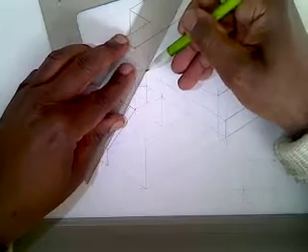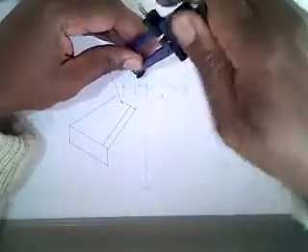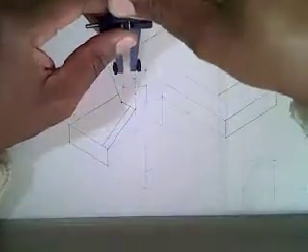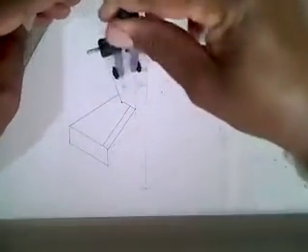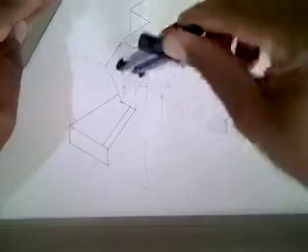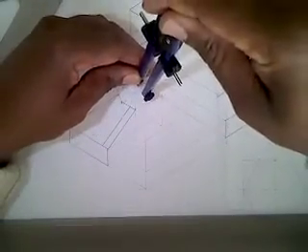Very faintly. One difficult thing to do is to draw arcs of small radii, like this one. It takes a lot of practice to draw small arcs.